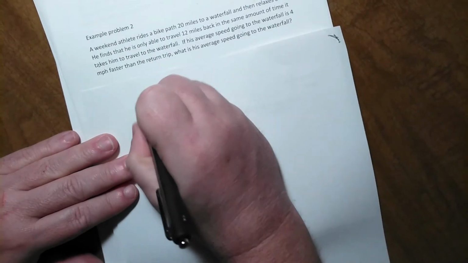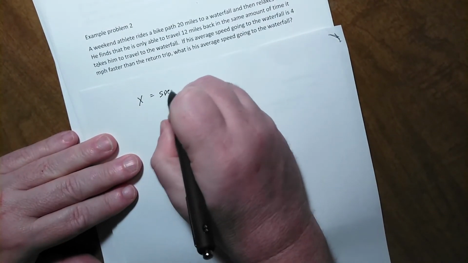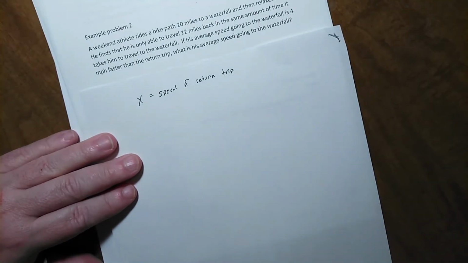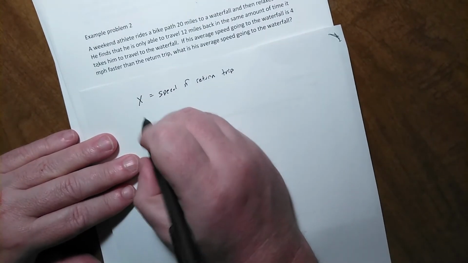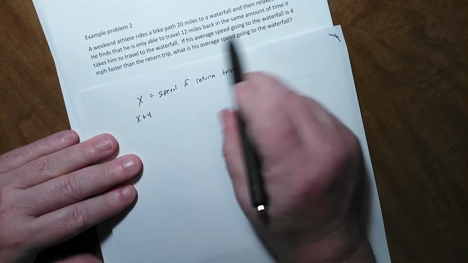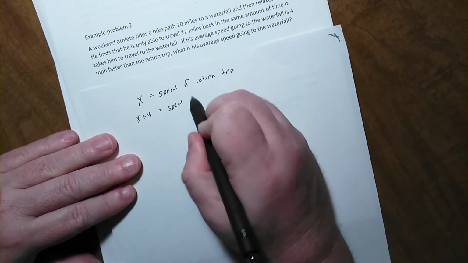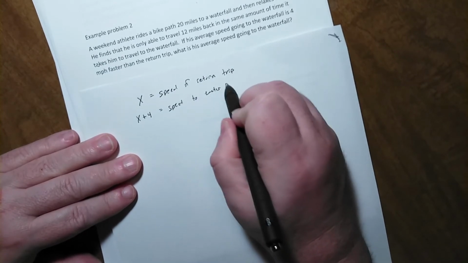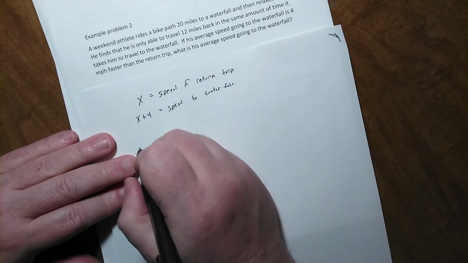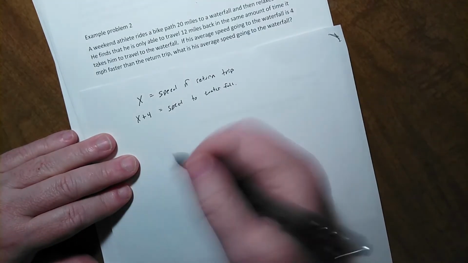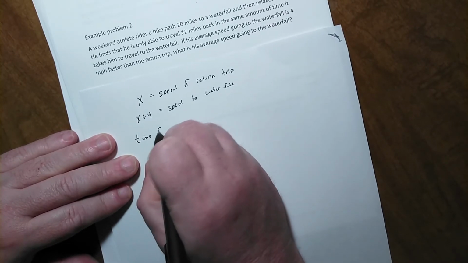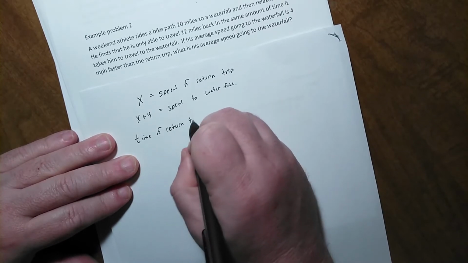Well, let's let x equal speed of return trip. All right, that didn't have a modifier on it. x plus 4, right, is the speed to waterfall. So let's go ahead and write an expression for the time it takes for him to get back from the waterfall. So this is time of return trip.